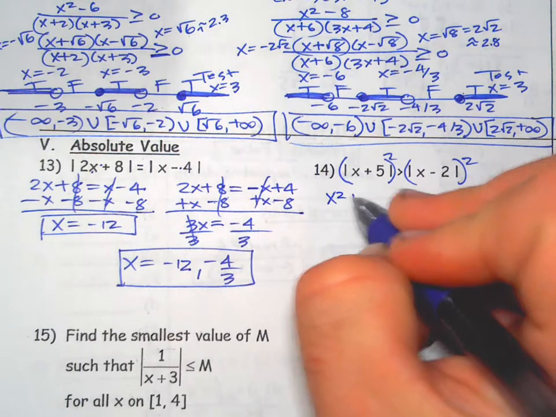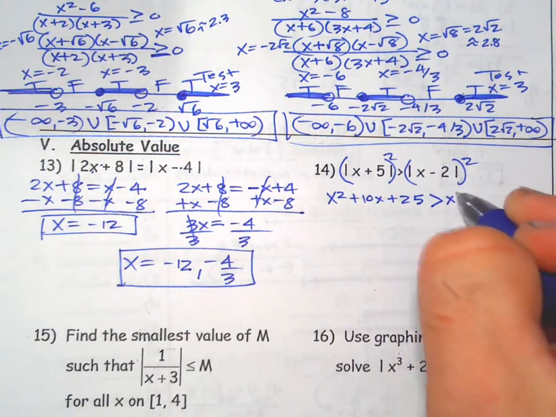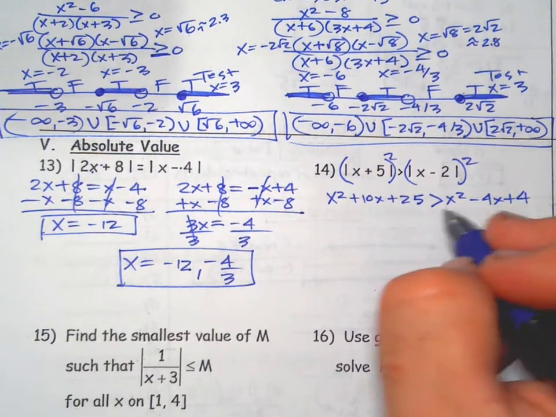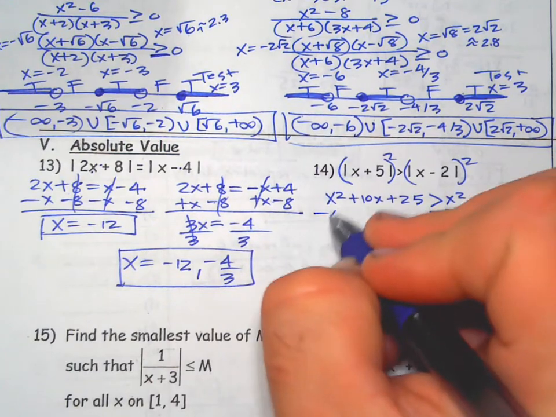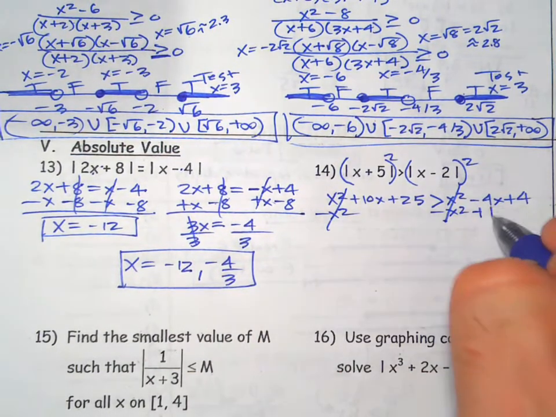x squared plus 10x plus 25. You've got to FOIL it. Greater than x squared minus 4x plus 4. Then we want to solve. Get all your x's on one side. Oh, hey, the x squareds go away. That's nice. So now it's a linear inequality.